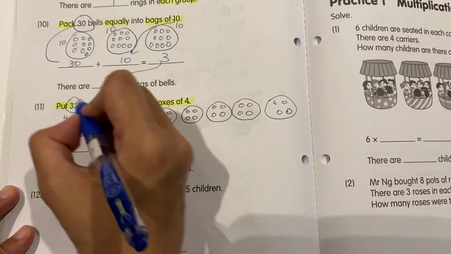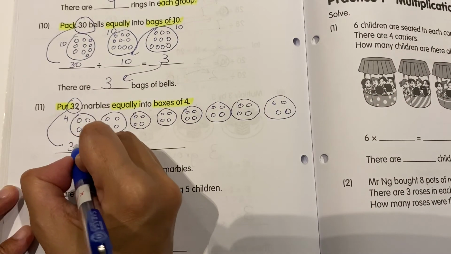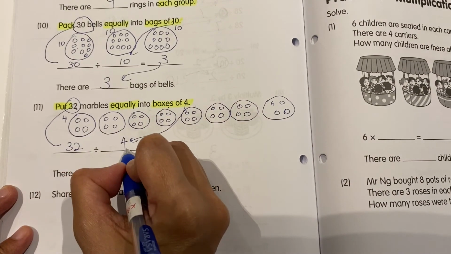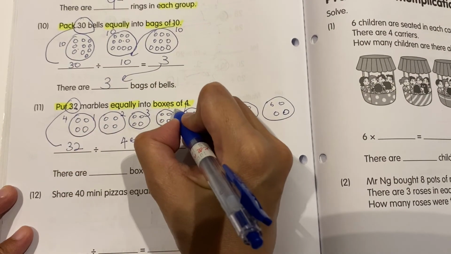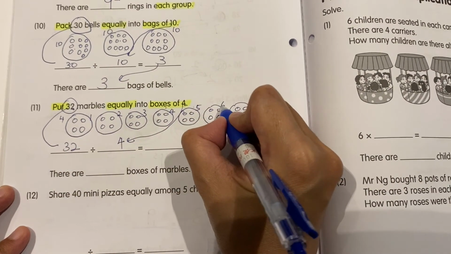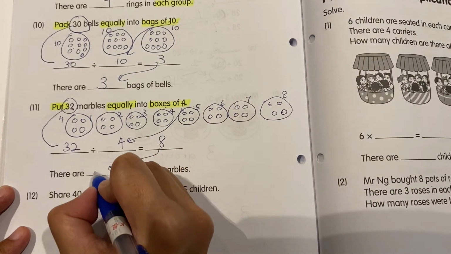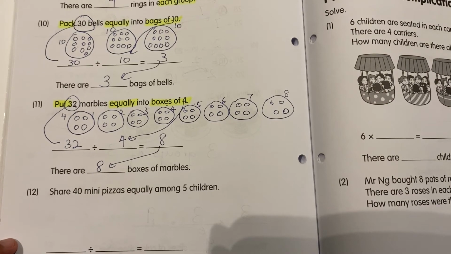I stop at 32 because there's 32 marbles. Okay, so I take my total, that's 32. I take my 4, so 32 divided by 4 equals how many groups? 1, 2, 3, 4, 5, 6, 7, 8. So that's 8 groups. So there are 8 boxes of marbles.